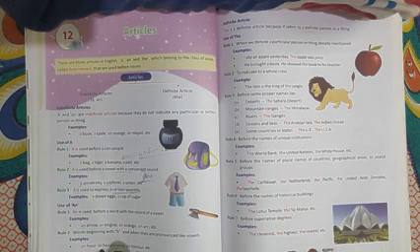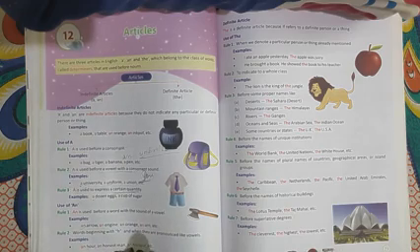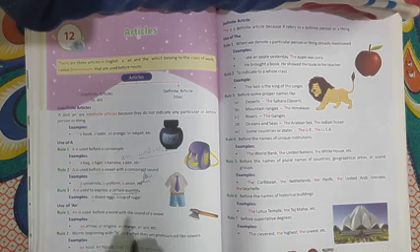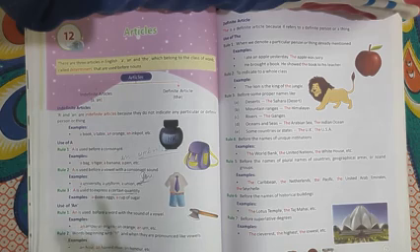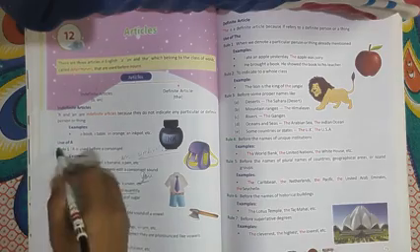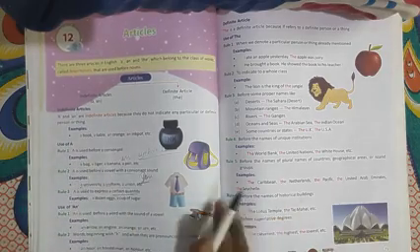An honest man, an honor. In honor, the sound is of O, and O is a vowel. Honest, sound of O, O is a vowel. So these are the uses of a and an.